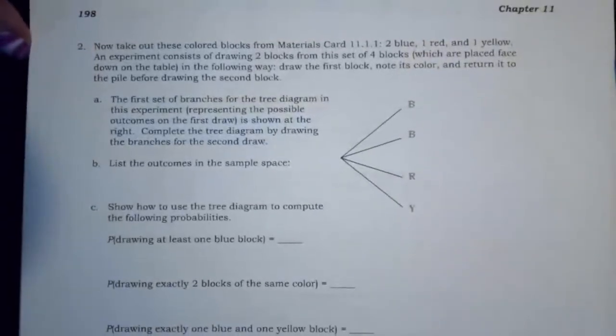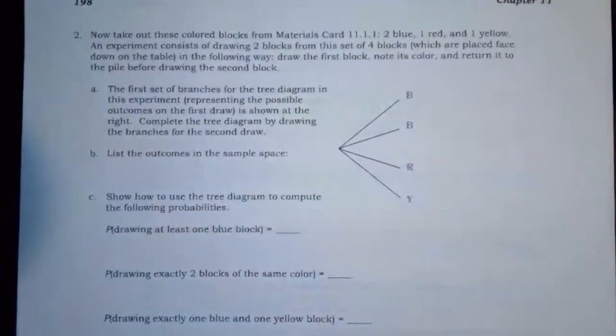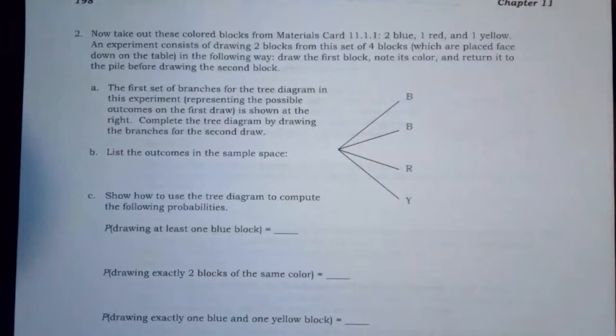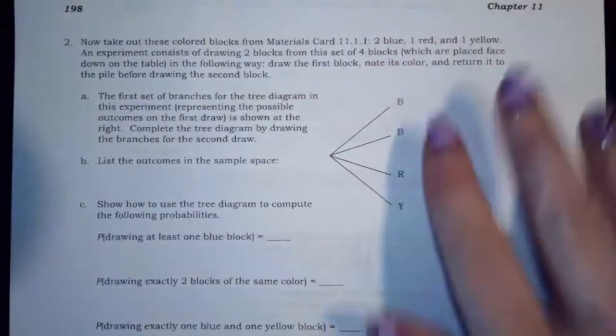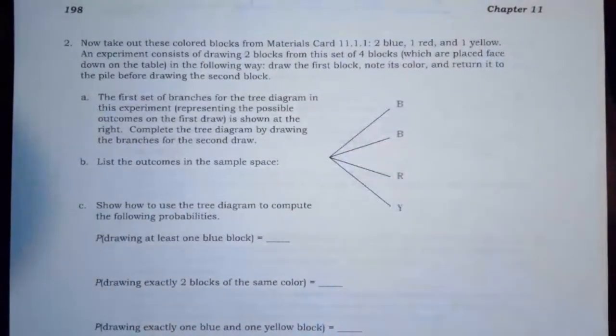All right, next page, we're going to talk about colored blocks. Now, you could make colored blocks. I mean, you could do colored pieces of paper. There's material cards. You could cut them out and color them. But I have complete confidence in you that you can probably do this one because we're just setting up the possibilities. We're looking at the sample space. We're not doing the experiment.